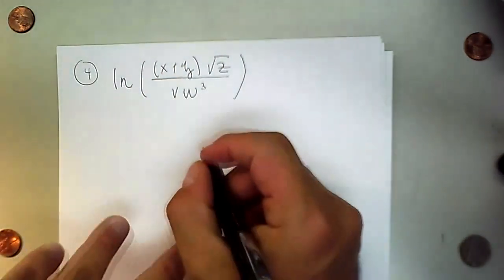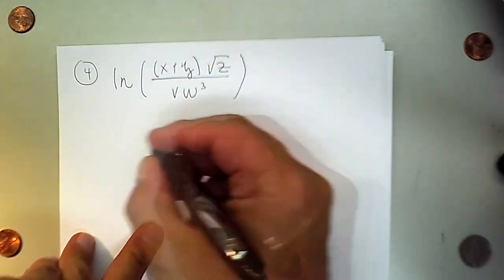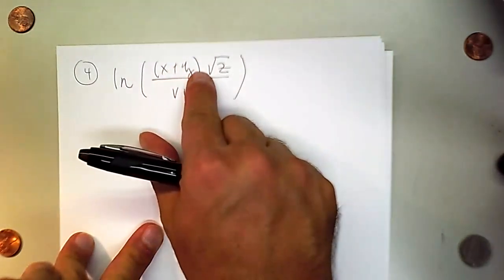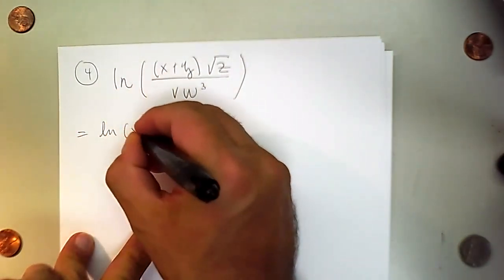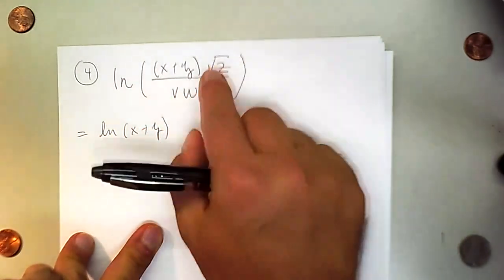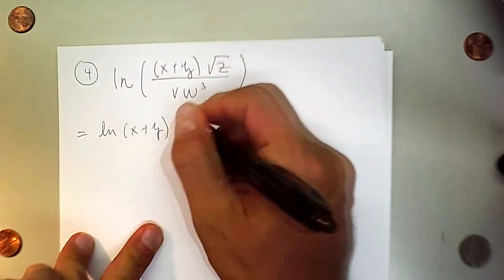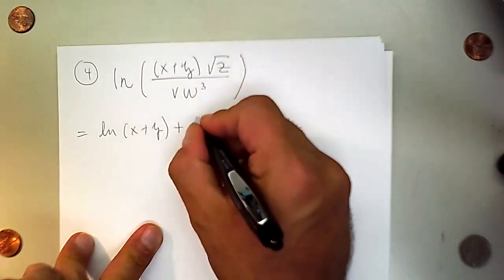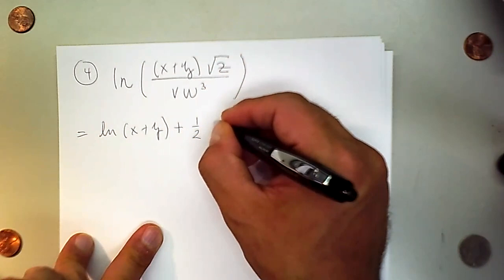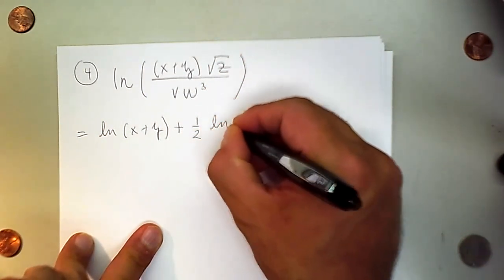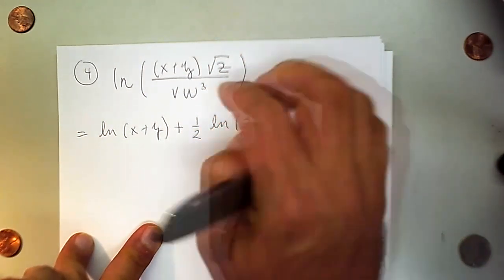Very, very simple logarithms, as simple as possible. We have a product. So this is the natural logarithm of x plus y. Product means plus. Exponent means write the exponent as a factor, natural logarithm of z.